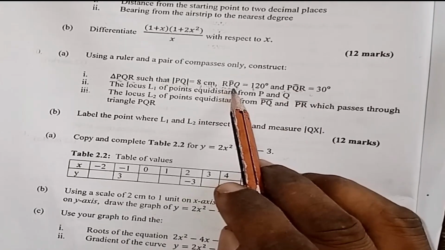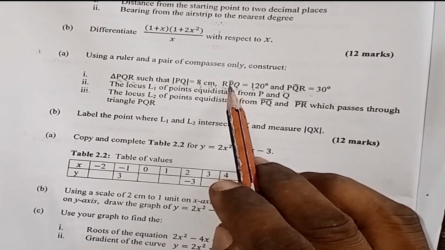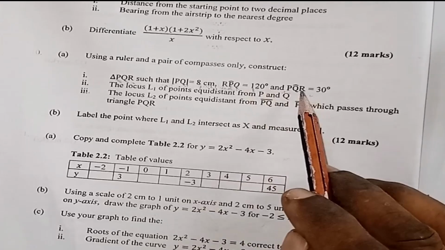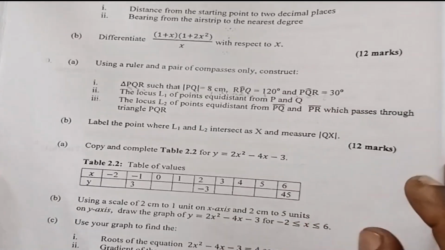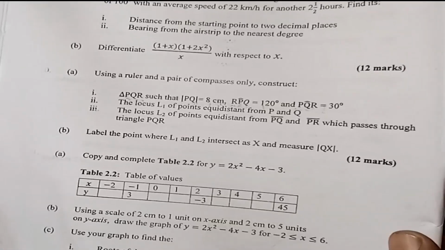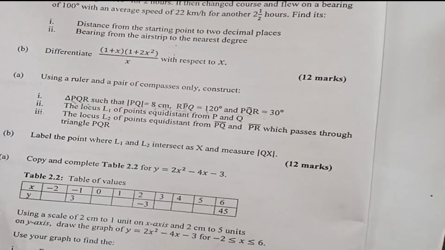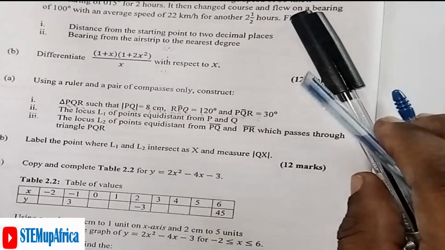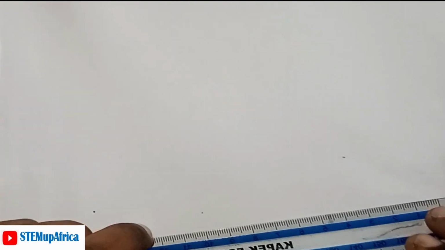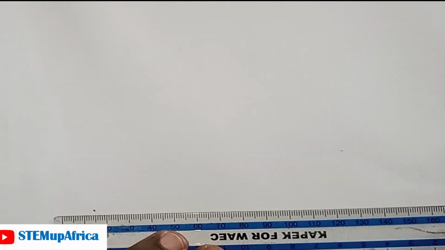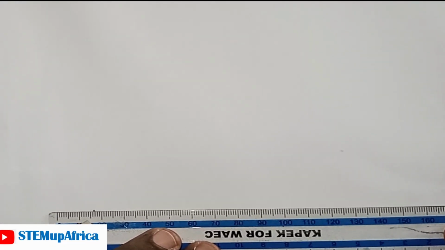So between these three alphabets, you can see P is the middleman, the owner of the 120 degrees, and Q is the middleman here, the owner of the 30 degrees. So let's do that. I'm going to need a plain sheet of paper, my ruler, and my pair of compass to do this construction. So let's start by drawing the line PQ as 8 cm.